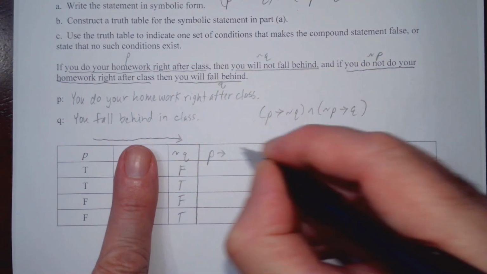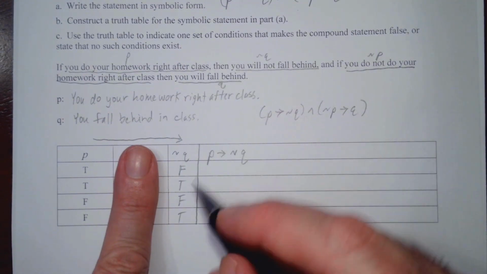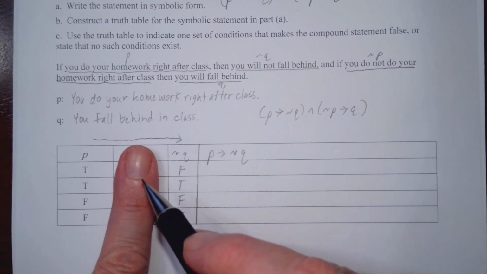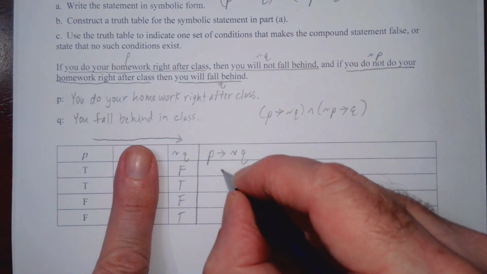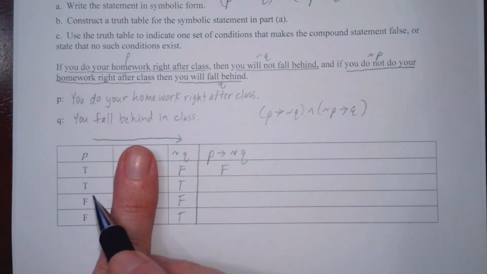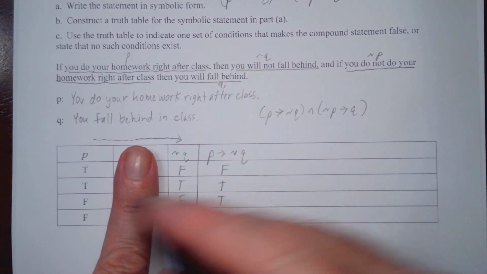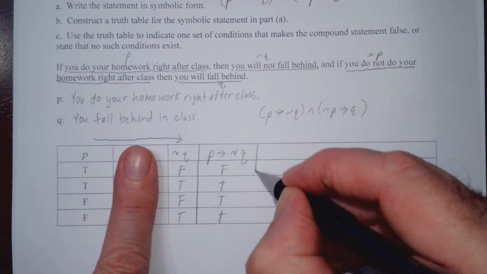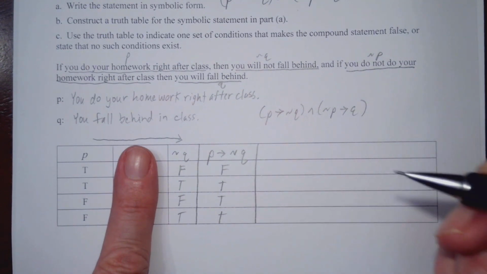P implies not Q. Now we know that's only false when we have true false. So the first one is true false, so this is false. We have true true, false false, and false true. So in all the other cases we're okay. We only have true false in that first line. And so our if-then statement is false, true, true, true.